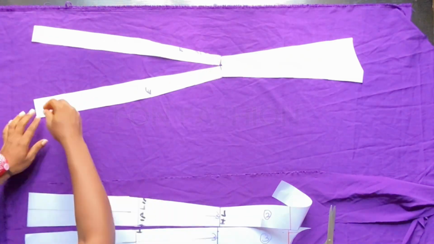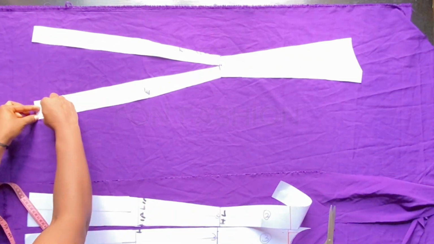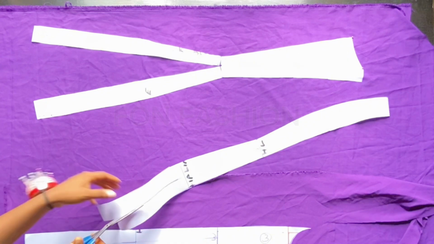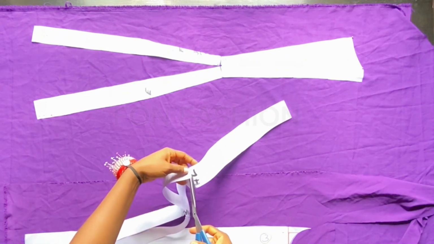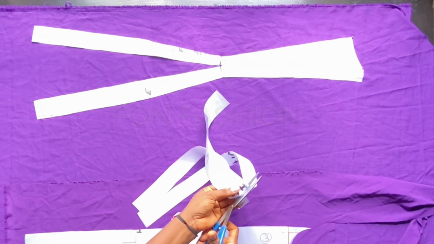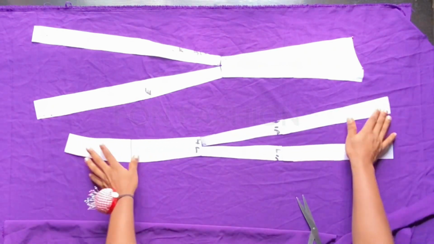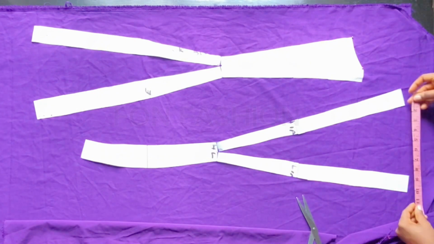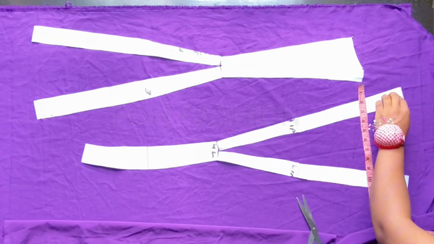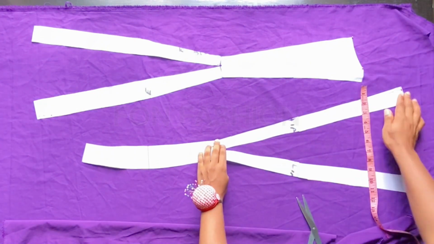You can spread as wide as you want. Mine is 10 inches wide. If you have enough fabric, you can spread wider than mine if you want more fullness at the down part. So you need to cut out all the pieces and place on your fabric and spread exactly the same wideness that you have marked for the first one so that you can have equal and even wideness.